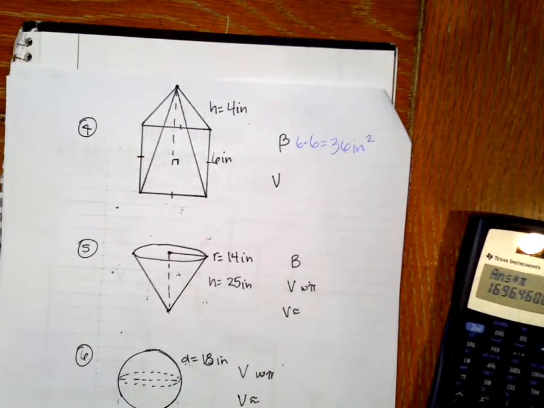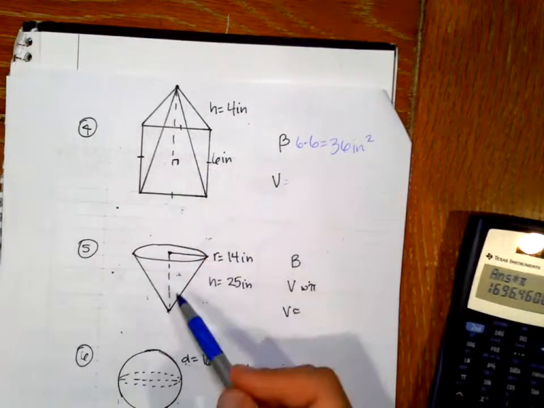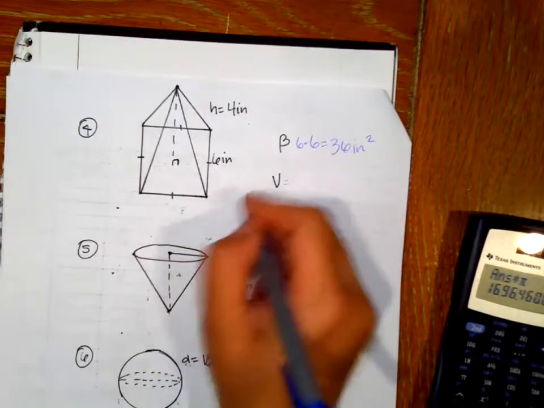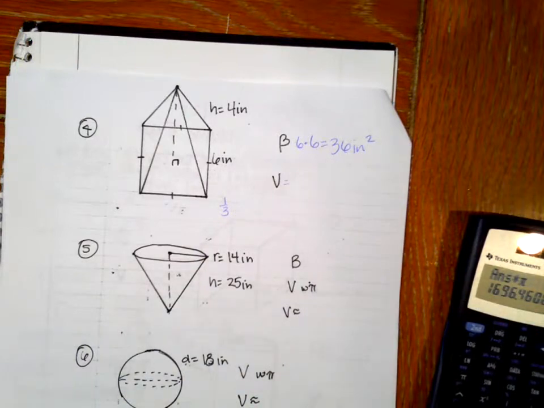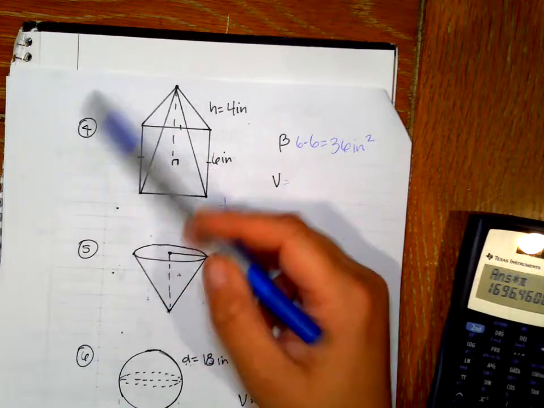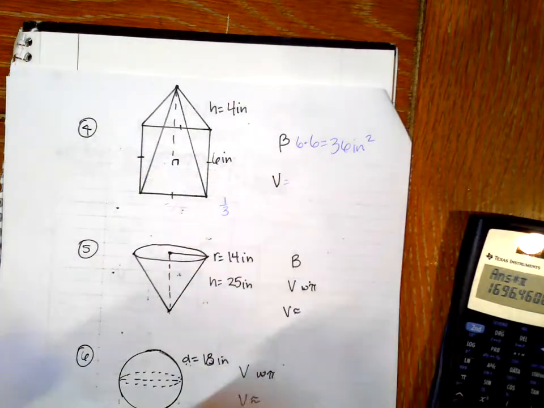Everybody good with that? Now, volume's a little different for pyramids and cones. It's 1/3. You're going to cut everything in 1/3. So make sure that you are cool with that. It's for the cones and the pyramids. You're going to be using the 1/3. It makes it pretty easy when you're given your formulas up at the top, so it won't be too big of a problem.